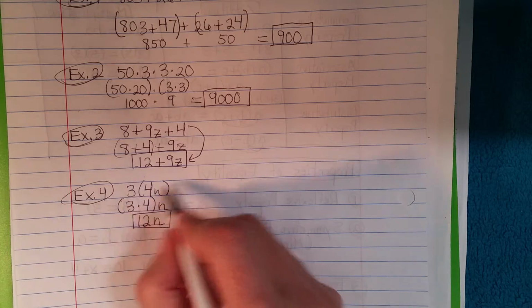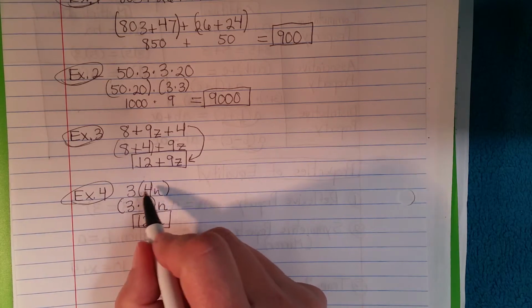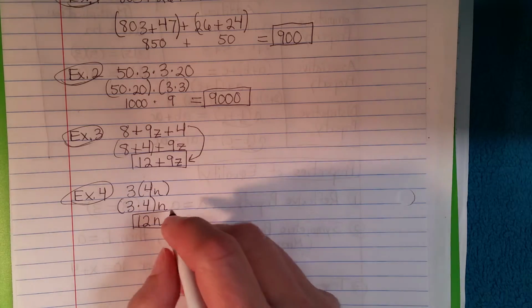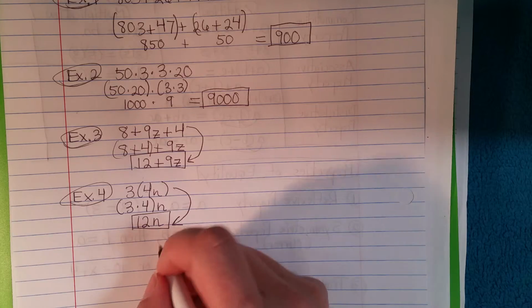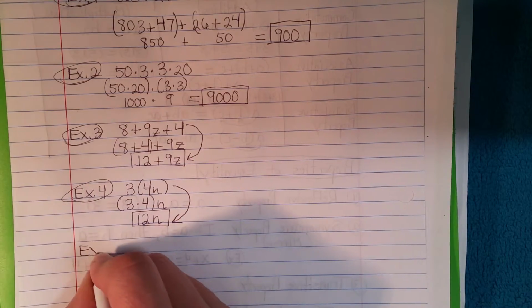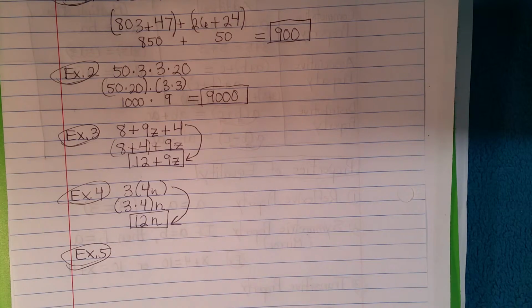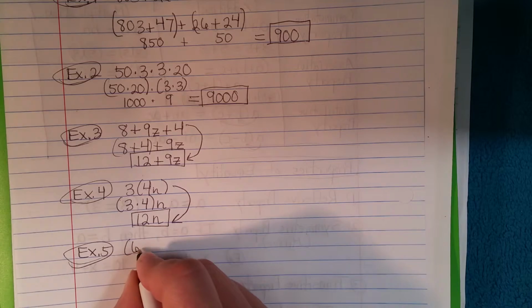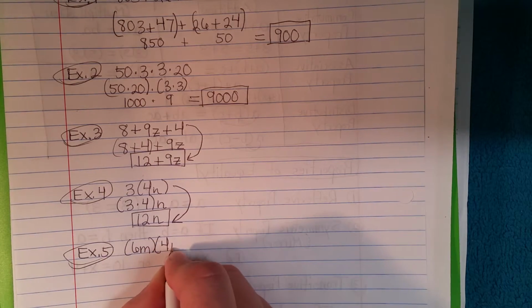But when you do these, remember that you always multiply the number parts together and the variable parts get tacked on. And the number always goes in front. So let me show you another one of those here quickly. Example 5. Something like 6m times 4n.